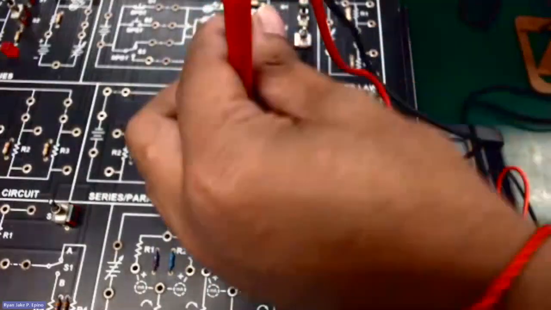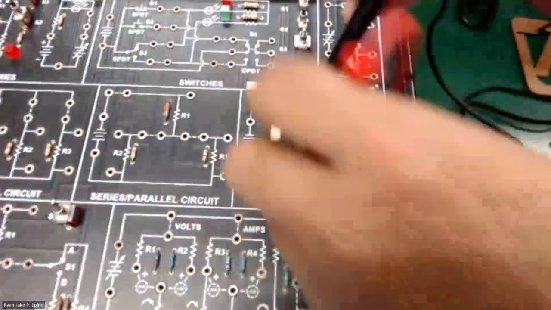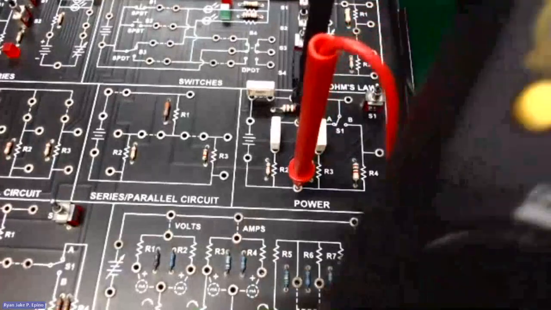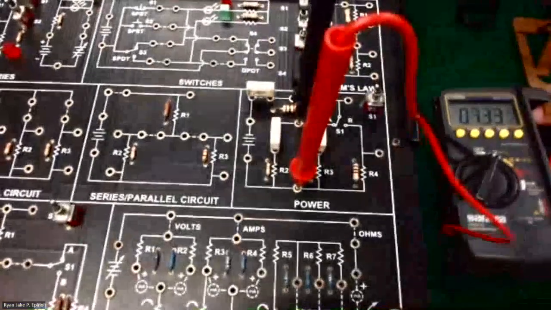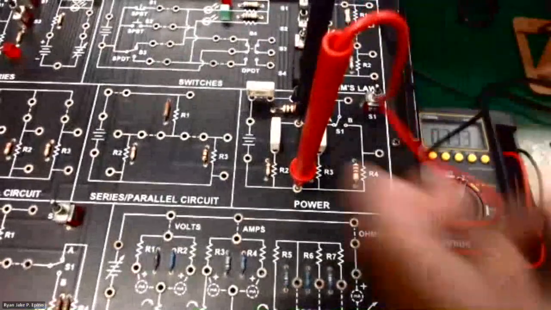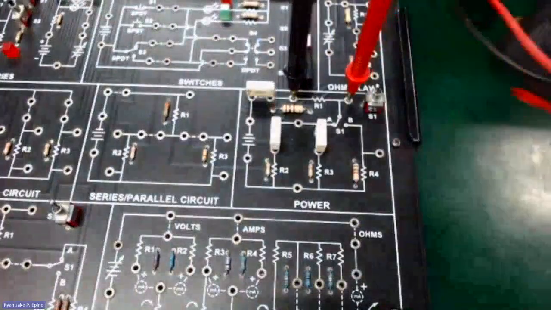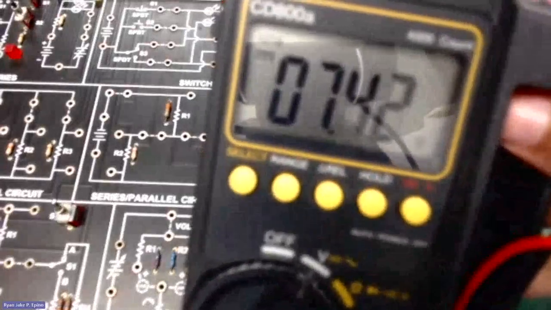Then we will get the VE. The VE is 7.33 volts. We will also need to get the VR1, or the voltage across R1, and we got 7.42 volts.